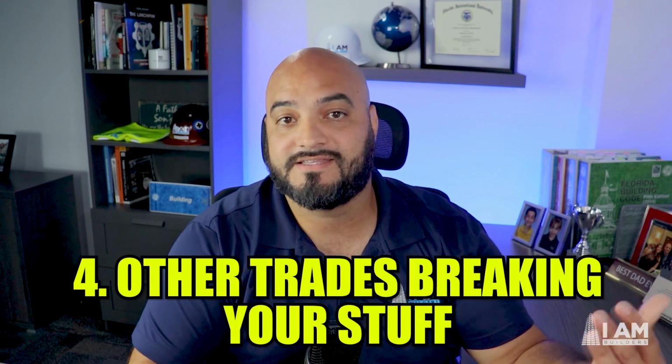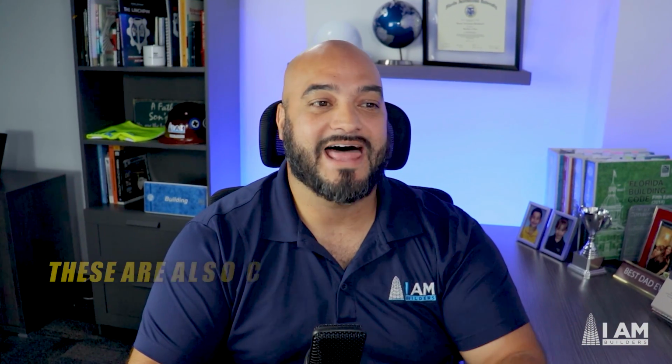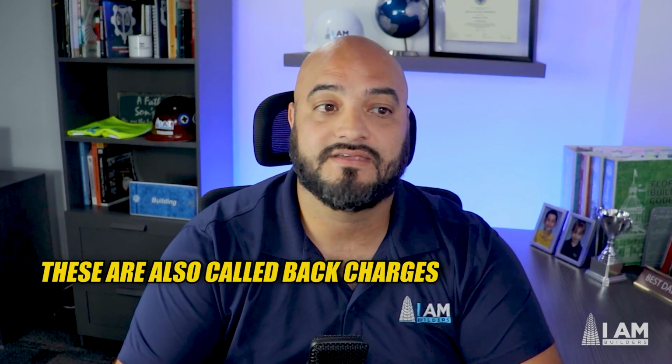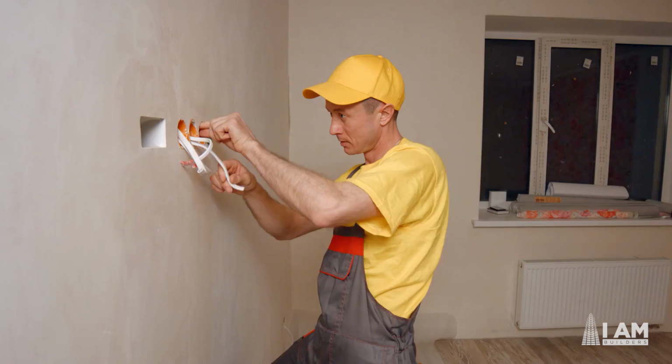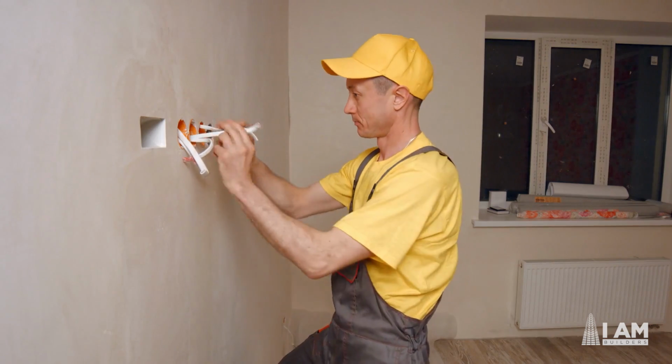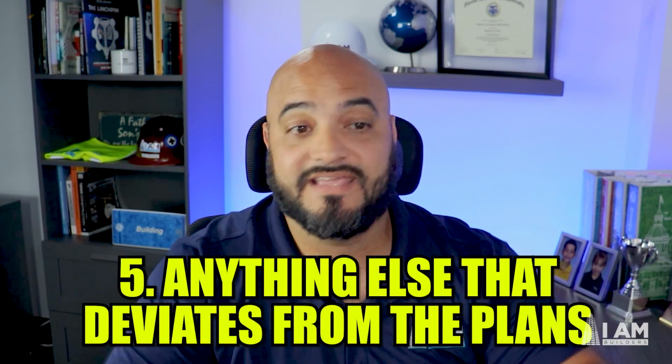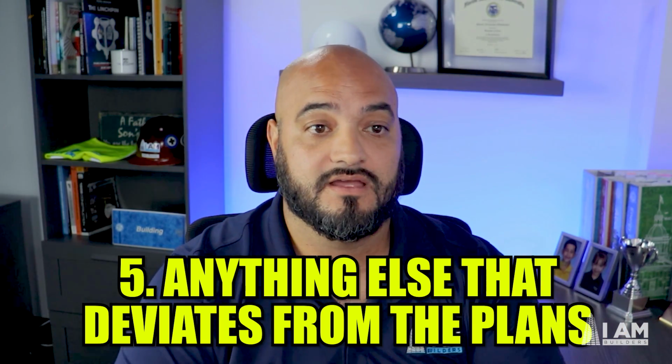Four, other trades breaking your stuff. A lot of times, these are called back charges. Let's say you put up the framing and the plumber comes in and cuts up your framing to run his pipes, or the electrician cuts it up. These are going to be things that occur on the job site. Whenever you go back to fix it, you're going to have to add costs for that. And anything else that deviates from the plans or your contract.